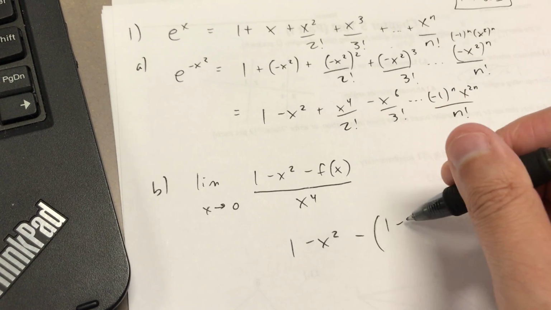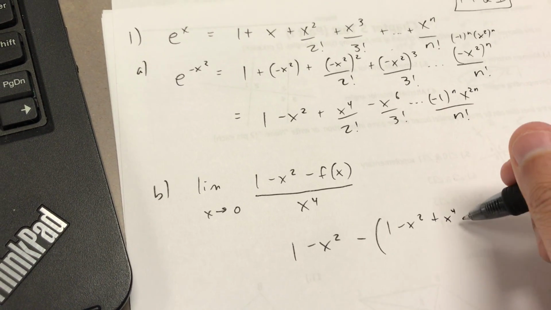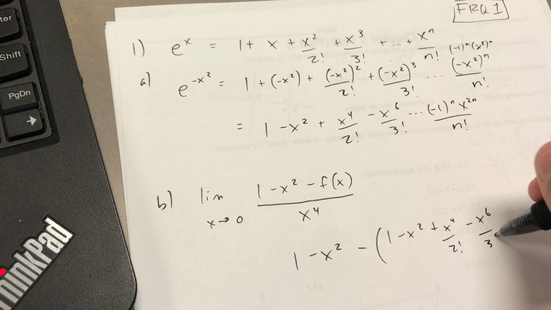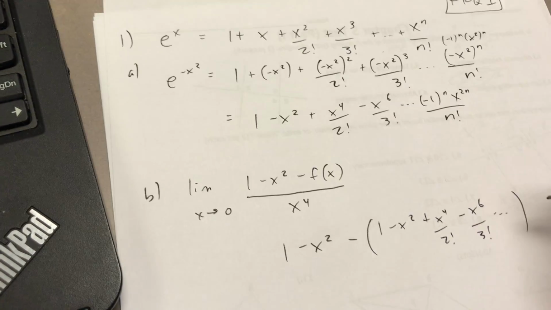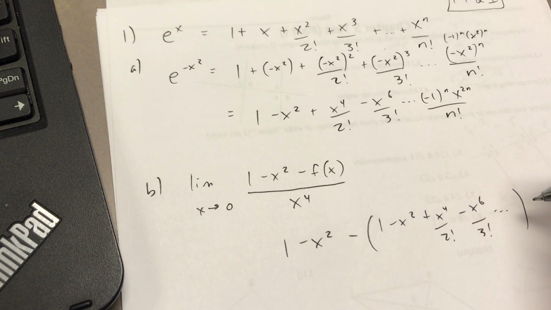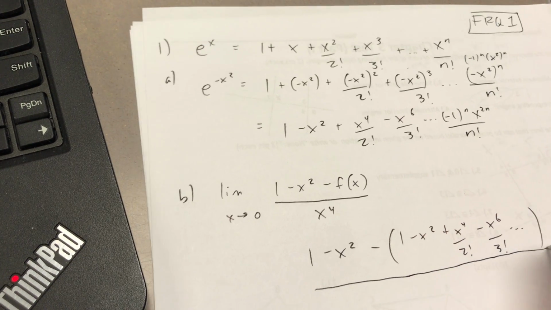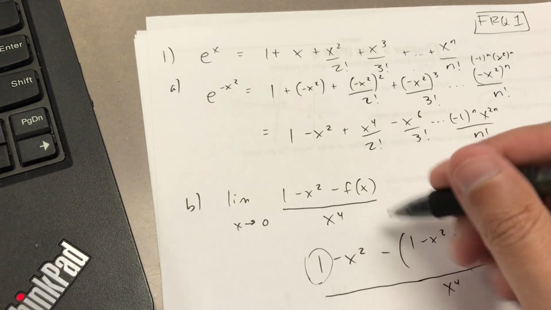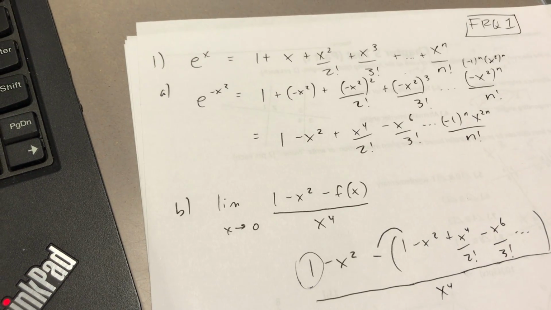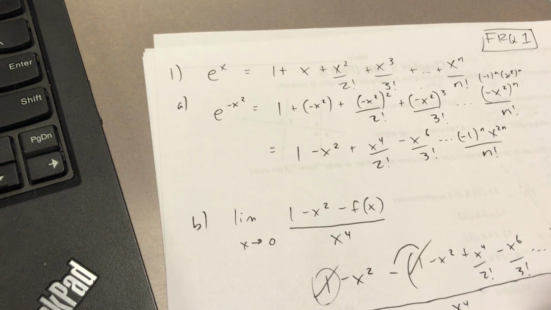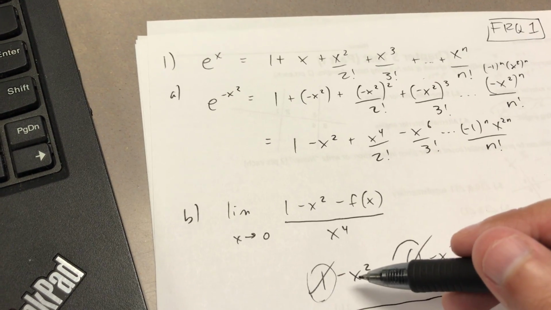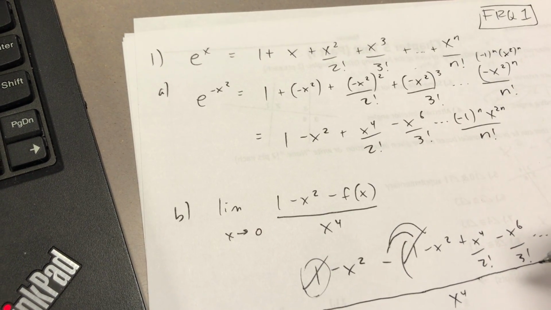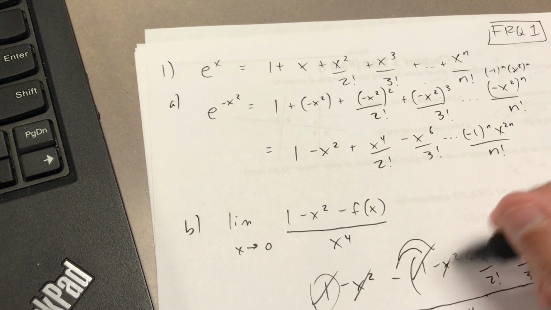Okay, and the series is 1 minus x squared plus x to the 4th over 2 factorial minus x to the 6th over 3 factorial and so on. And then all of that's being divided by x to the 4th, okay? But take a look what happens here. I've got a 1, and I'm subtracting a 1, okay? So the 1s are going to cancel. And then, again, be real careful with your signs. I've got a negative x squared here. I'm subtracting a negative x squared. So that's going to be a positive x squared that'll cancel the negative x squared, okay?